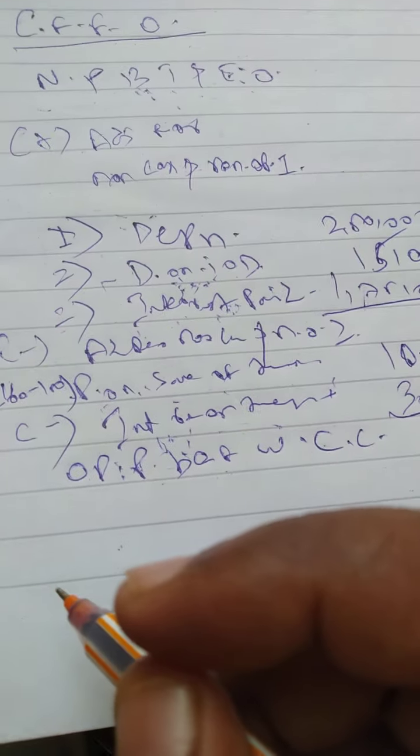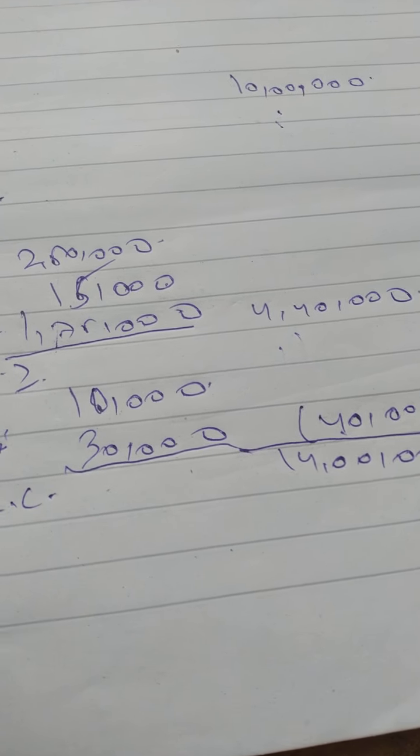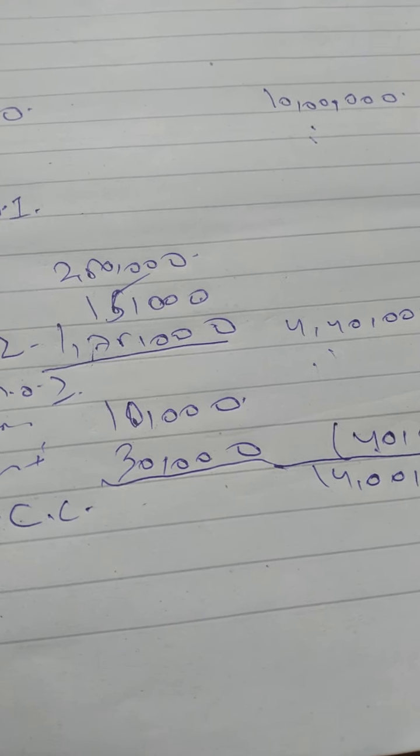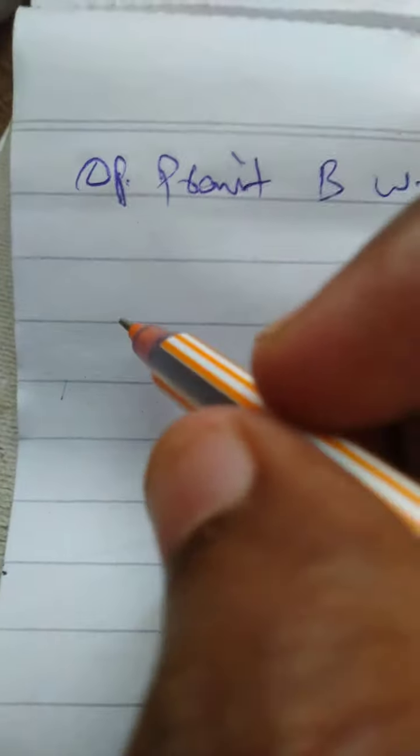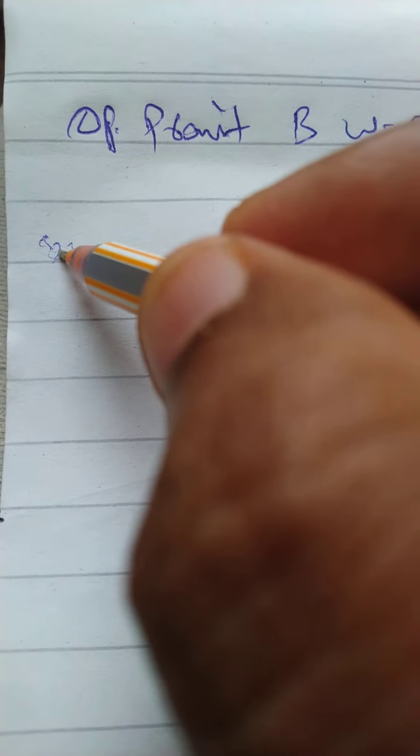Then I have to do some adjustments, add, minus, all those things. We will work it out on the next page. So operating profit before working capital changes is 14 lakhs. As per the question and the format, the continuation is that we have to do some working capital changes.